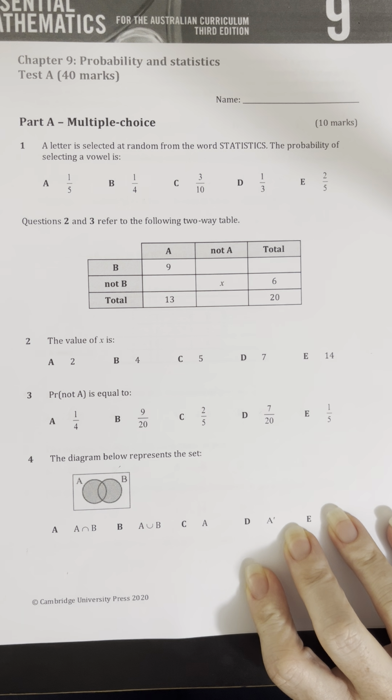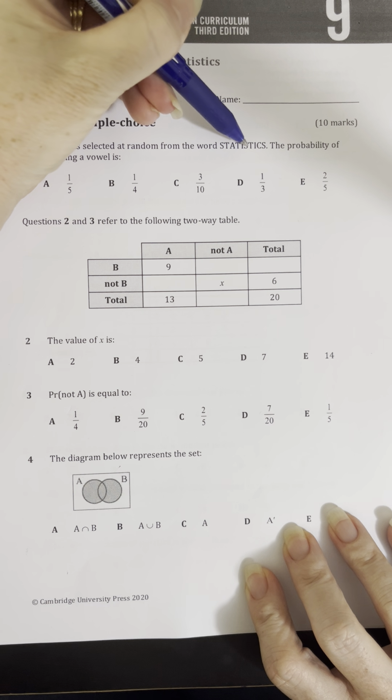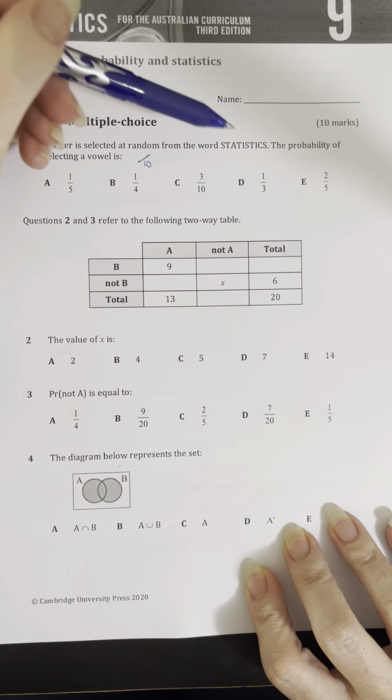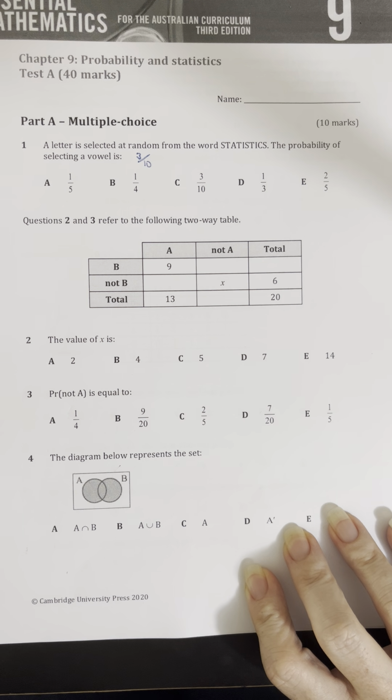Now, before we work that out, we need to know how many letters altogether, which is 1, 2, 3, 4, 5, 6, 7, 8, 9, 10. So we know it's something over 10, and the vowels we have are 1, 2, 3 vowels. So we've got 3 over 10, which means that is answer C.